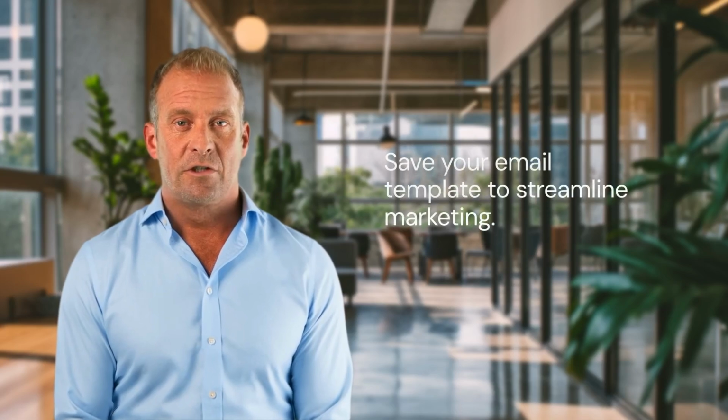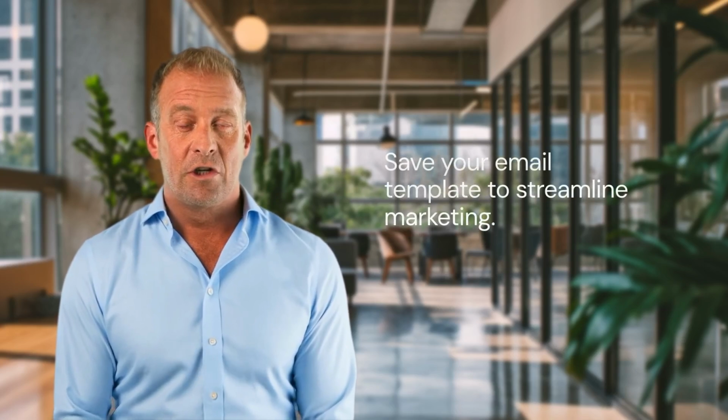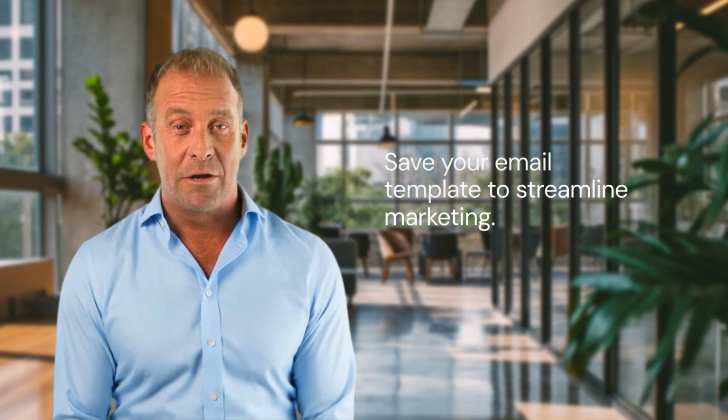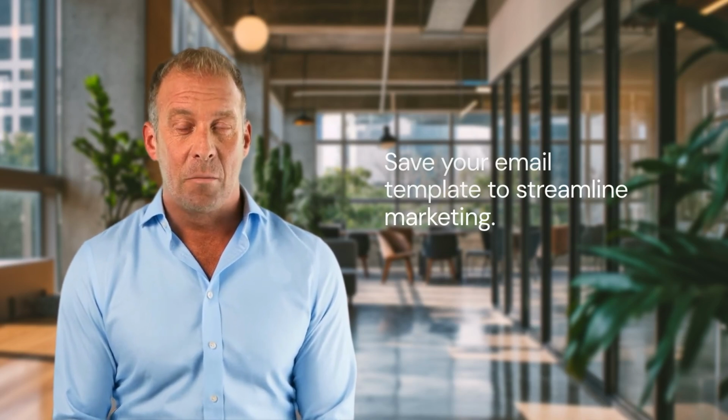Once you've completed your email content, click Save to store your email template. This ensures your template is ready for use in your campaign, streamlining your marketing efforts.